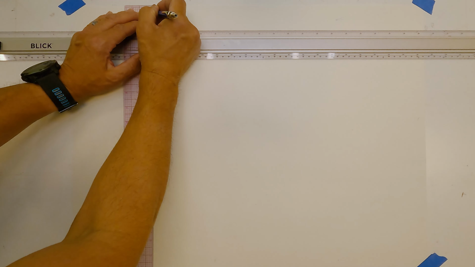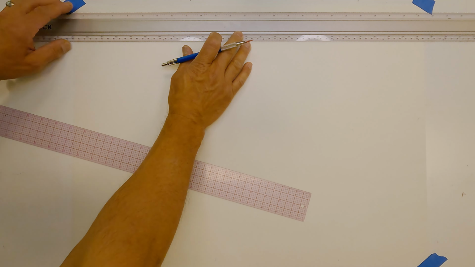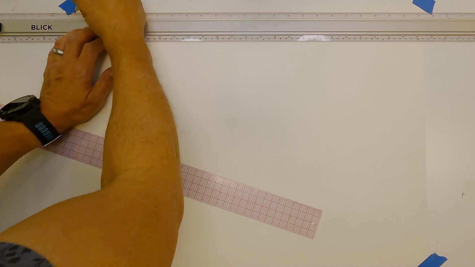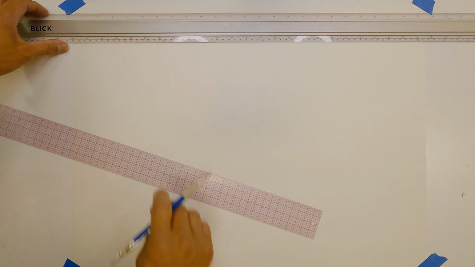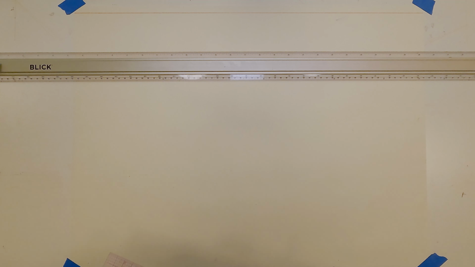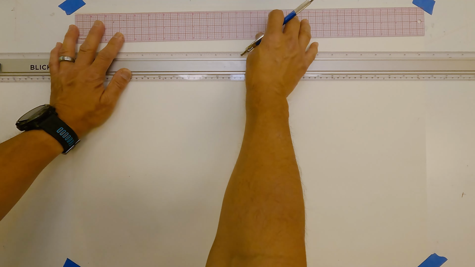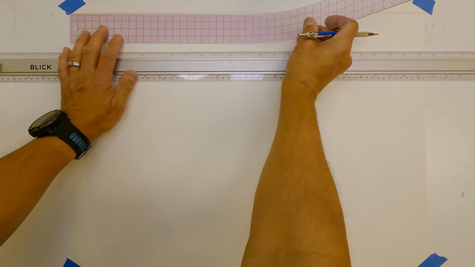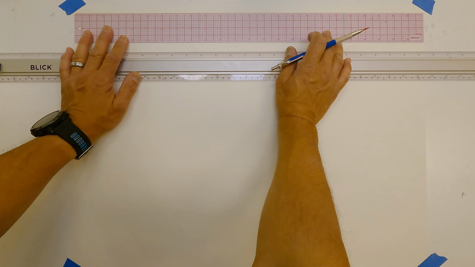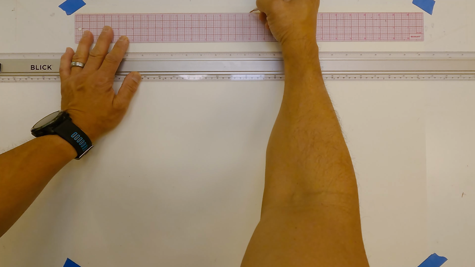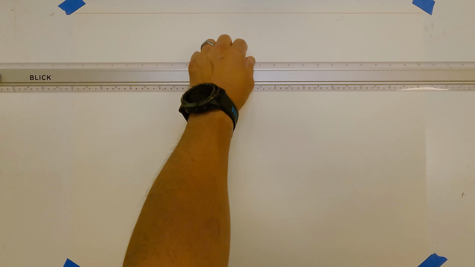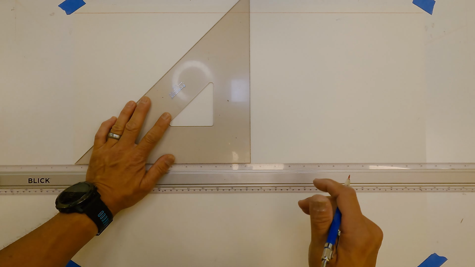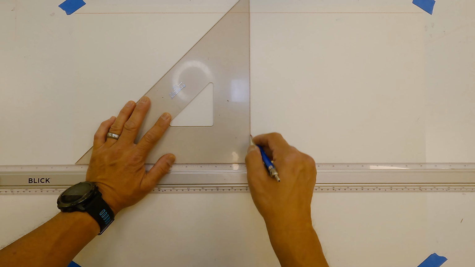So a 1/2 inch from the top of the sheet of paper. You can even go more than that, but I usually stay about 1/2 inch. You can even do a 1/4 inch. Okay. So also you want to find the middle, and you drop a vertical line straight down. You can use your 30-60-90 or your 45-90 triangle.